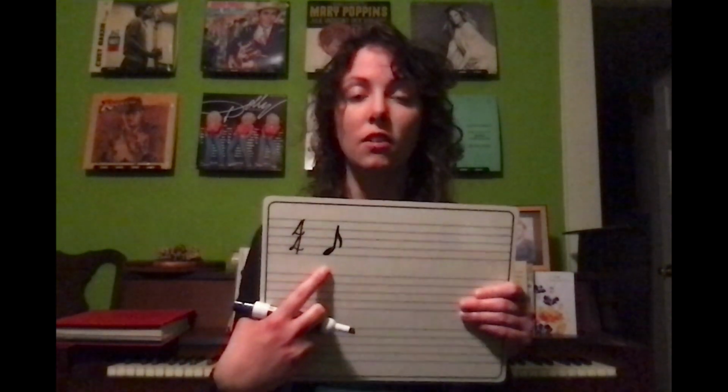Our next note value is an eighth note. Our eighth note looks a lot like our quarter note, except it has a flag on it. So it's a filled in note with a stem, but it also has what we call a flag on it. This is a singular eighth note.